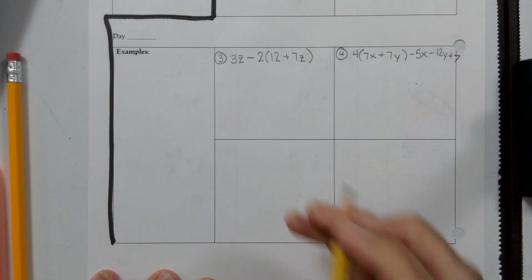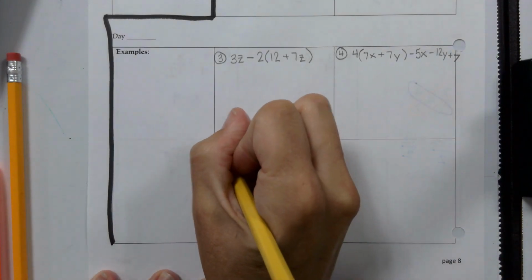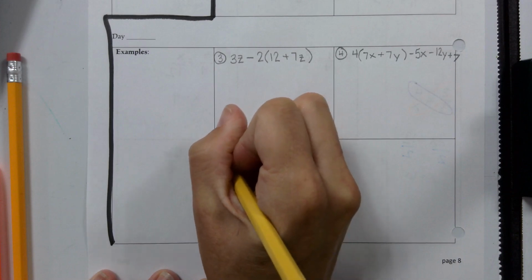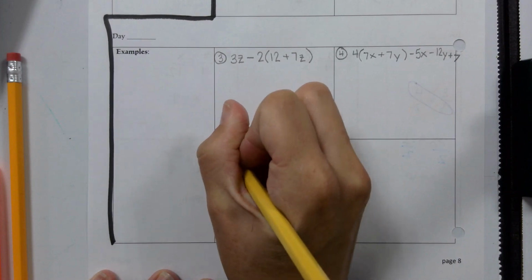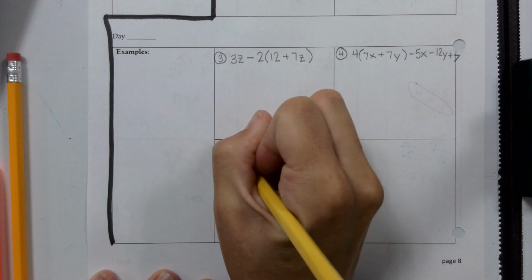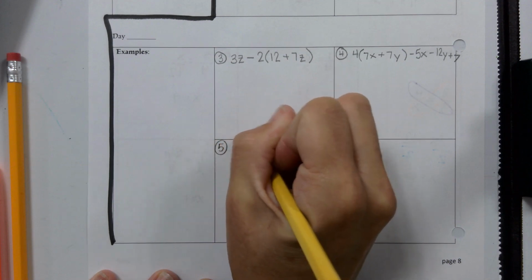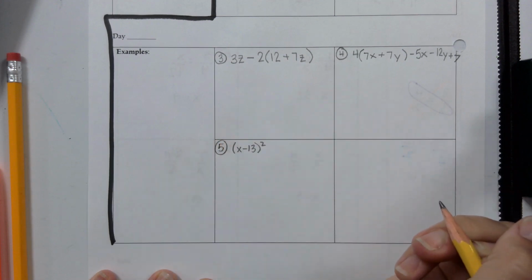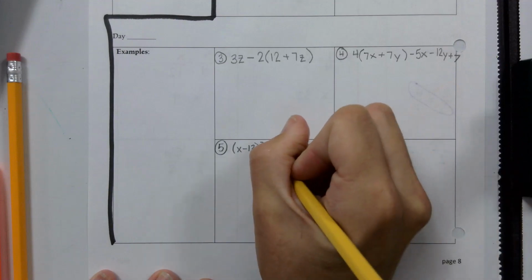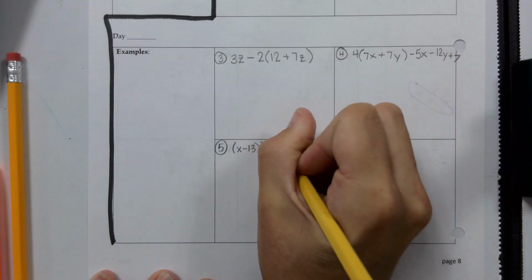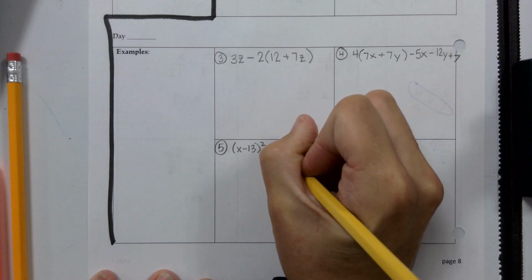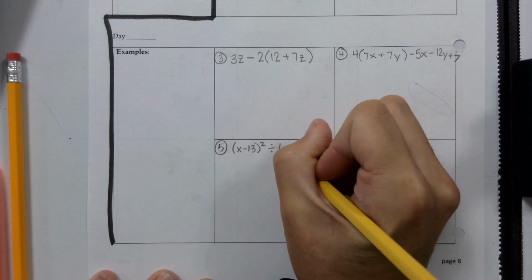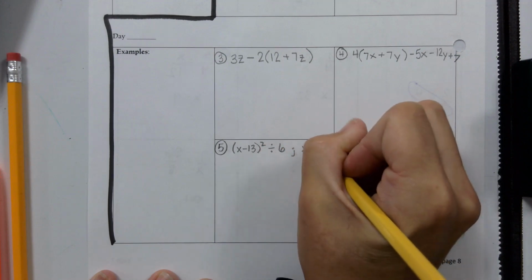Number 5. Starting on number 5, you're going to evaluate, which again means to plug in. So we're going to go x minus 13 squared divided by 6. And you're going to evaluate that for x equals 10.